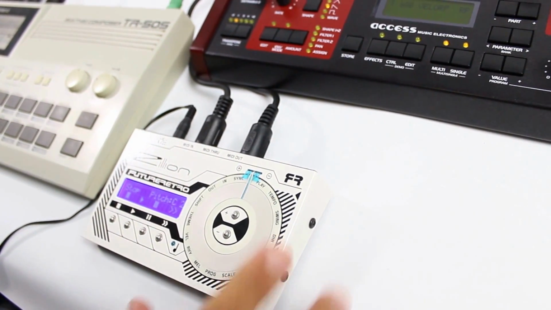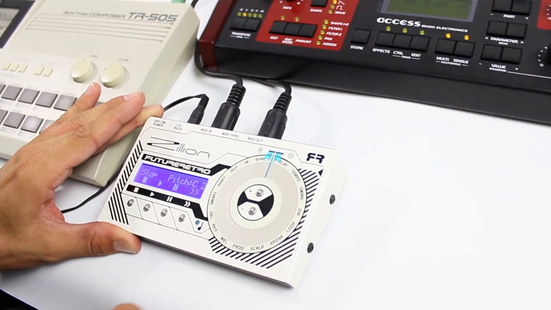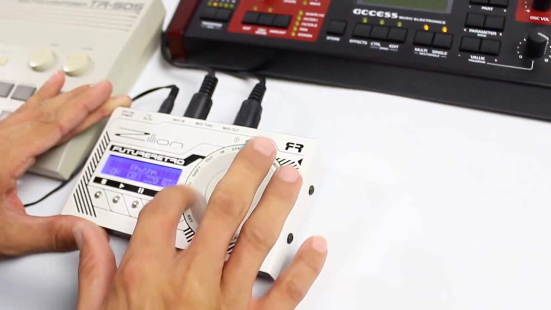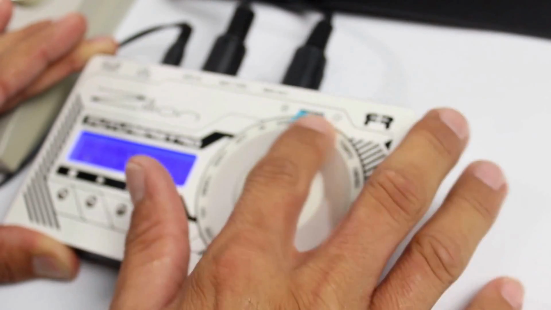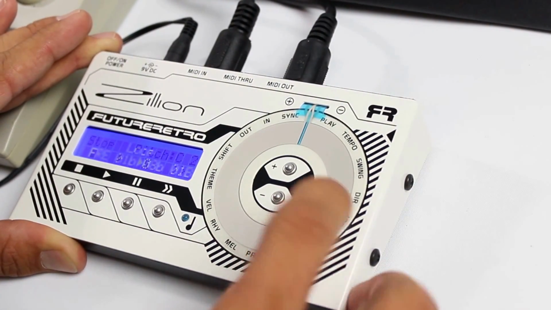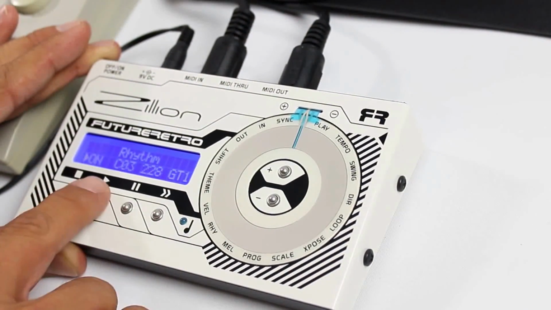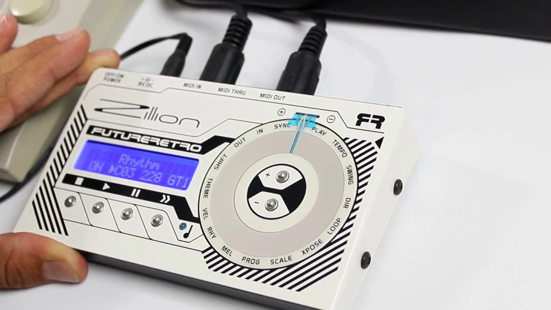So, here's the Zillion. You've got 4 little hotkeys here. You've got a tempo LED, and then here's your soft touch control that selects the different modes. The different modes are written around the touchpad here, so you can instantly jump to whatever mode you would like to edit. And then editing is as simple as selecting something.